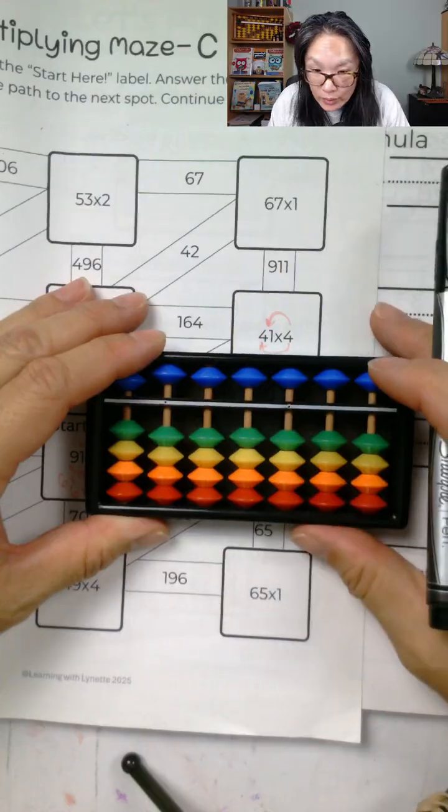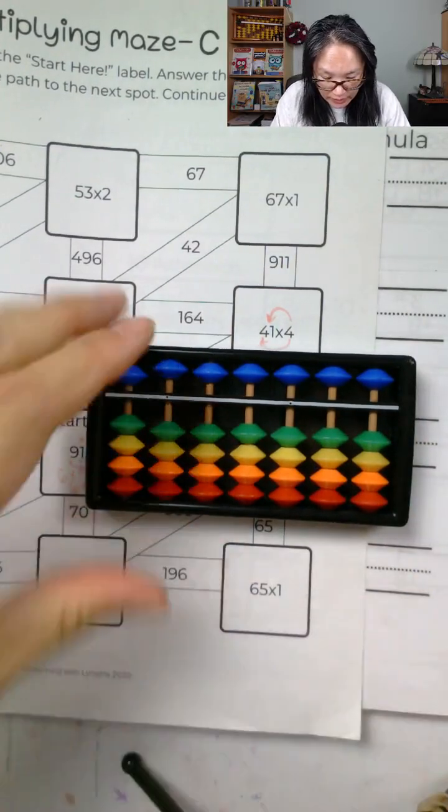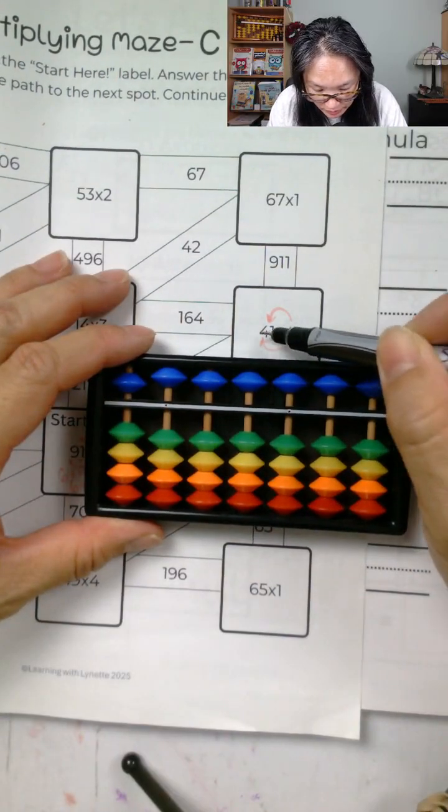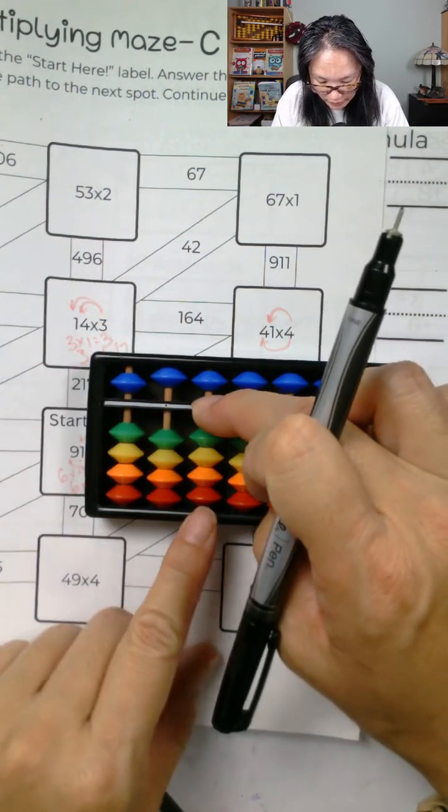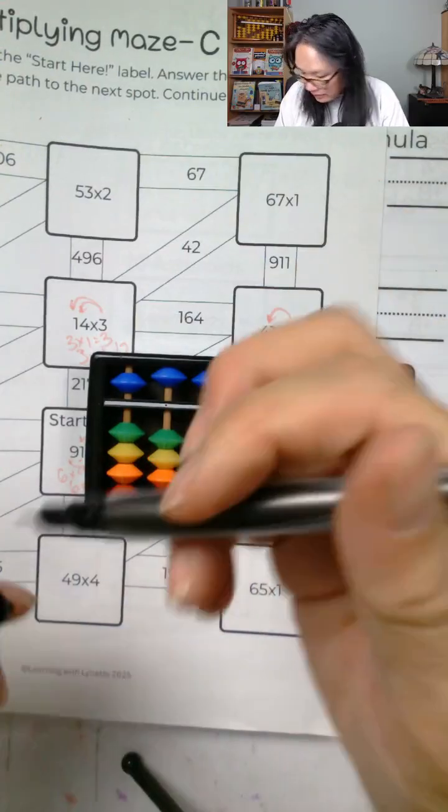Okay. What we need to understand is how many digits. 1, 2, 3. So 1, 2, 3. We're over here. Oh, you know what? Hold on.